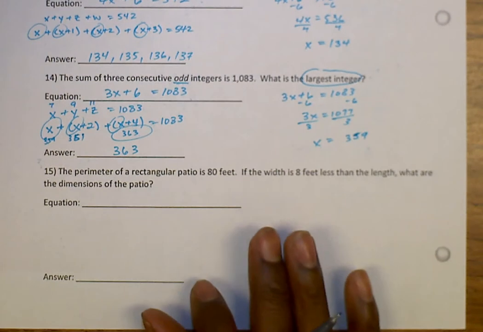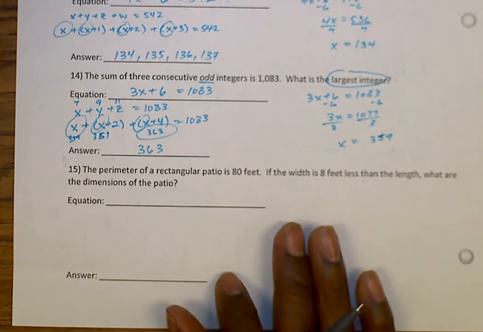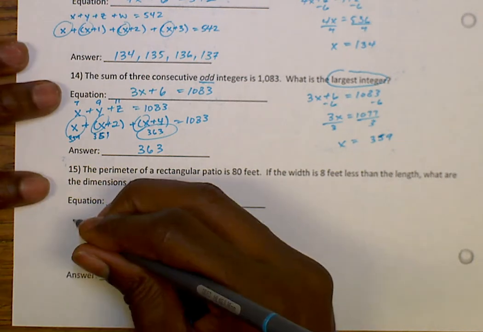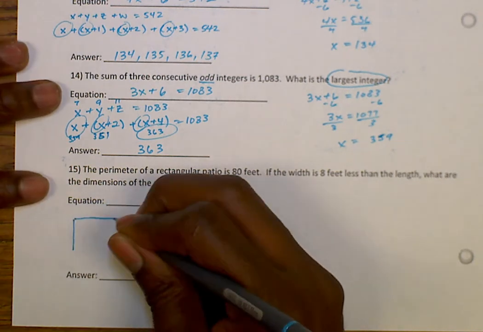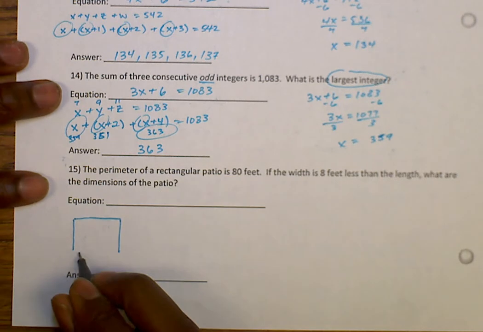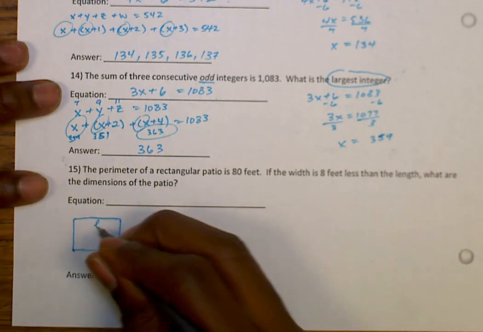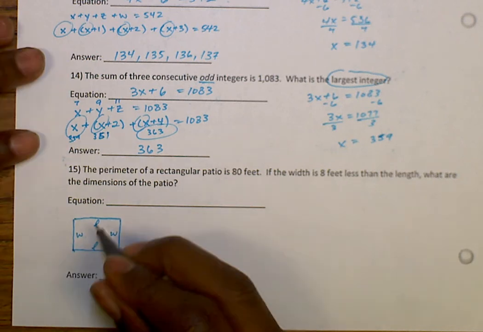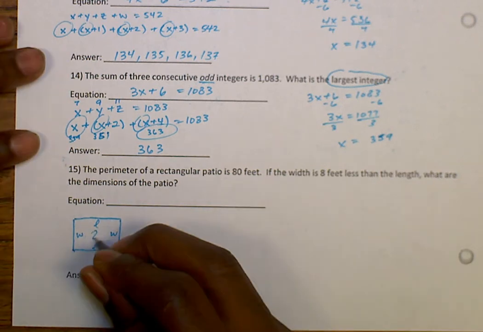All right, number 15 is a rectangular problem, or a rectangle problem. It says the perimeter of the rectangle is 80 feet. If the width is 8 feet less than the length, what are the dimensions of the patio? So again, I'm going to draw my rectangle. It doesn't have to be anything specific. I like to measure or label my size, length, and width. Okay, and they told us that the perimeter is 80. Boom, all that information is there.